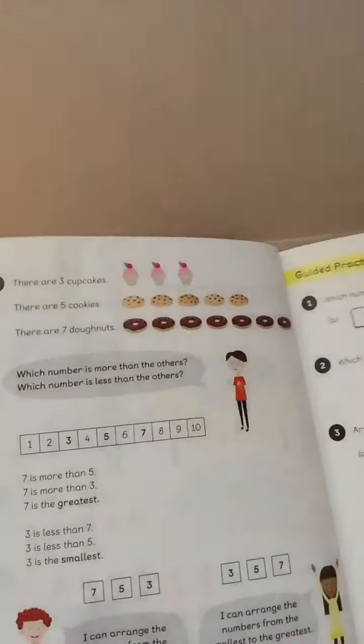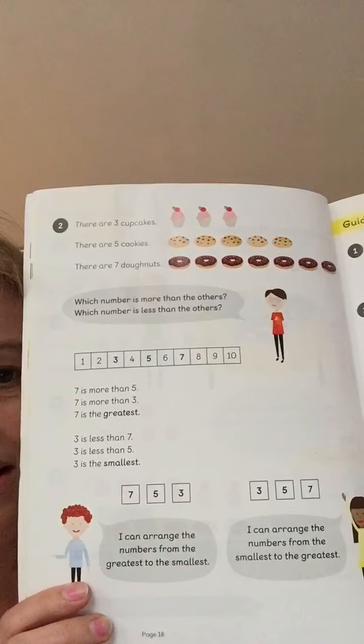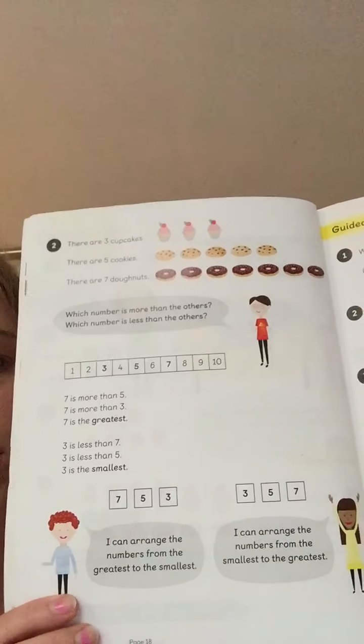Okay, Reception children, we're going to be having a think about ordering numbers and thinking about if numbers are more or less. Let's have a look. I'm going to show you this page here. Can you see that there are some cupcakes, some cookies and some donuts?